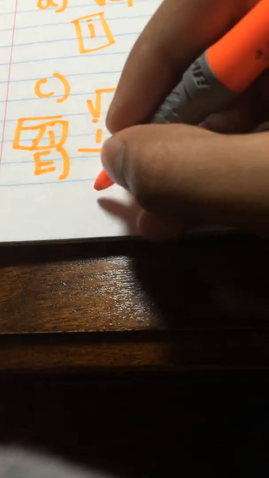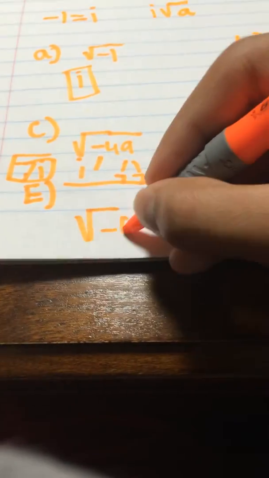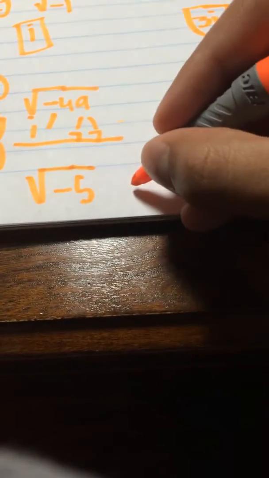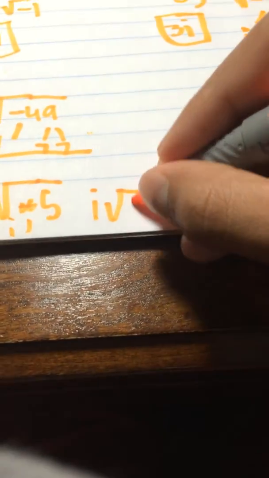And E is actually the same thing. It's the square root of -5, right? So we do the same thing, we bring down the i, it's right there, and the negative is gone, so the answer would just be i square root of 5.